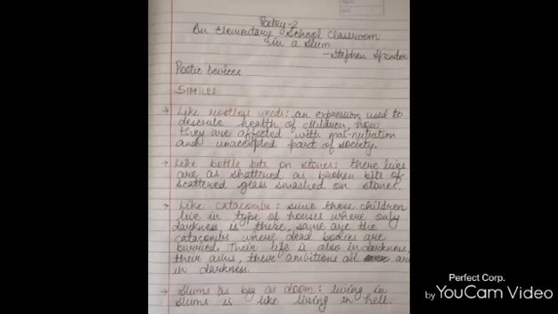Now we are going to do the poetic devices of the poem "An Elementary School Classroom in a Slum." The poetic devices used are many over here. The first one that we are doing is a simile. Simile, students, is a comparison of two dissimilar things, two unlike things, and the words that show that the line or a phrase is a simile are "like" and "as." So in this poetry there are many examples of simile.